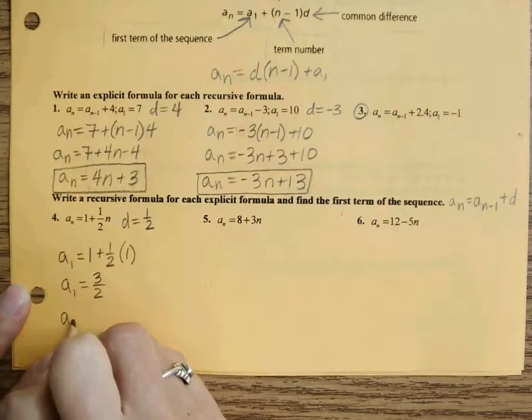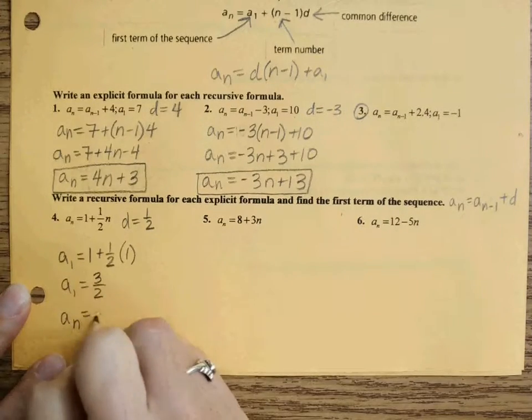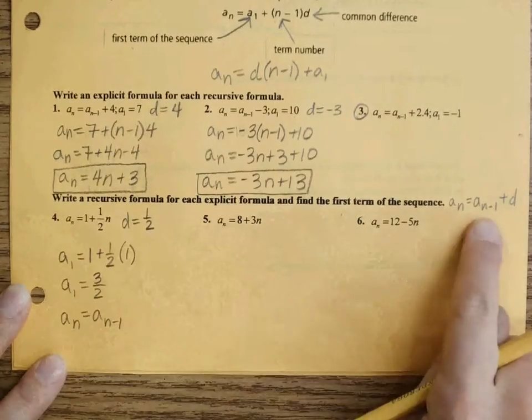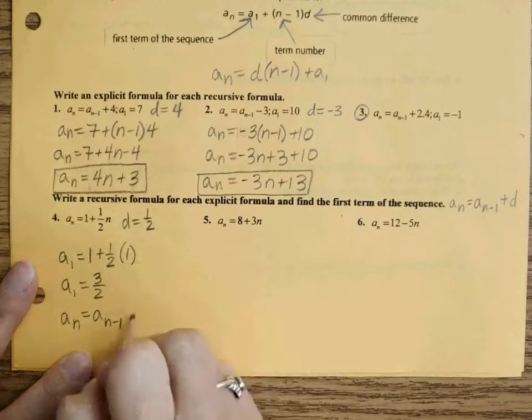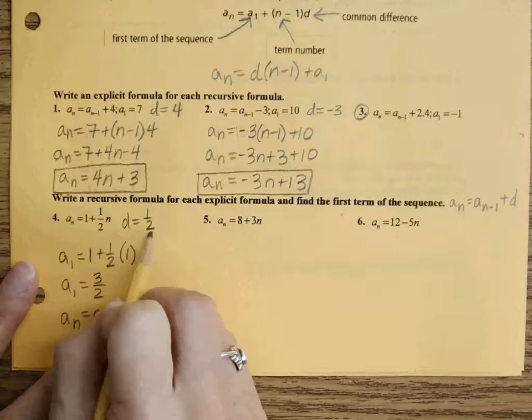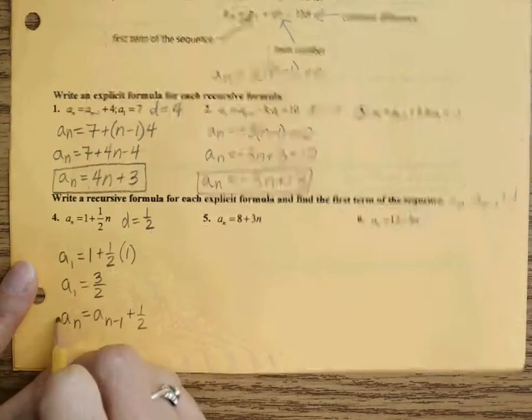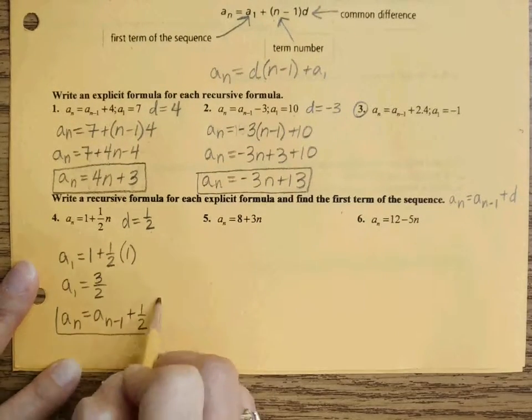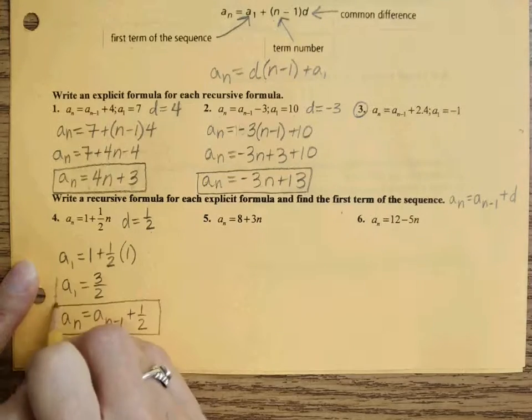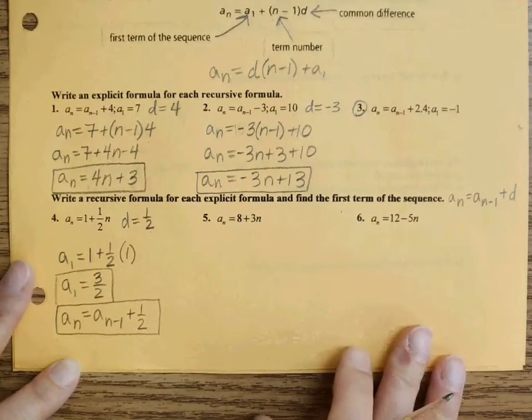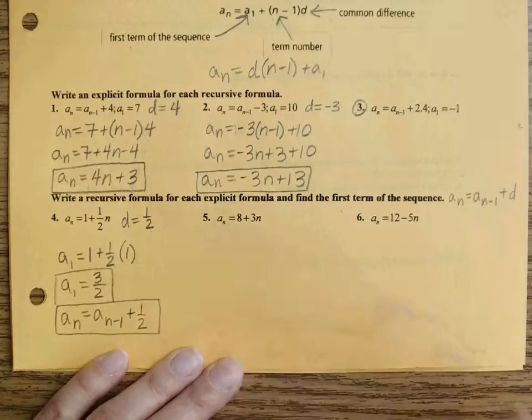Now let's go into recursive. That part is always there with a recursive formula. Then your common difference was that 1/2 that we wrote down. So we found our recursive formula and we found our first term. Let's go ahead and try number 5.